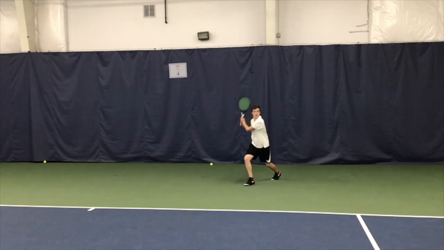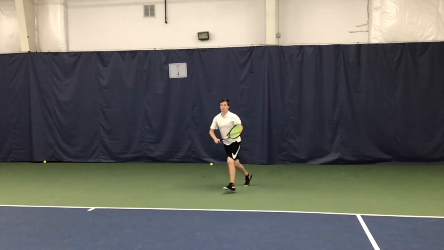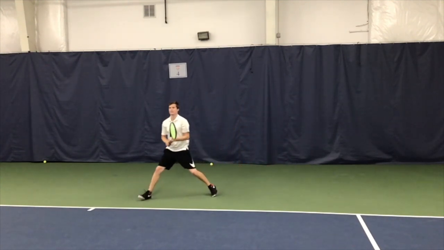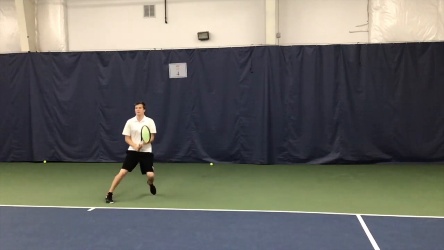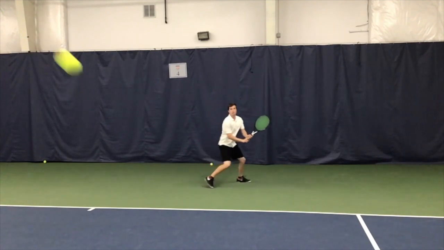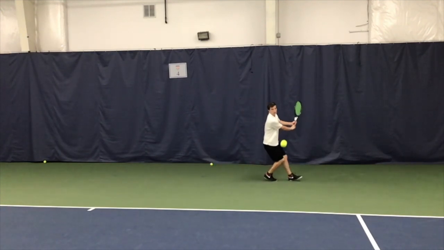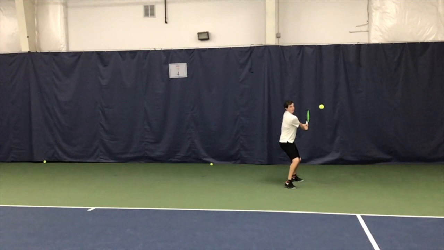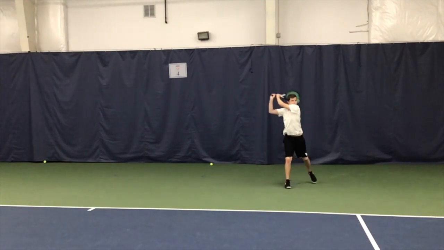Now another option, the last option, is to back up and make contact after the ball's apex and as the ball is falling. This can be done on a high, slow ball in which the ball has decent depth, and this can be especially beneficial for those of you who are like me and have a better backhand.